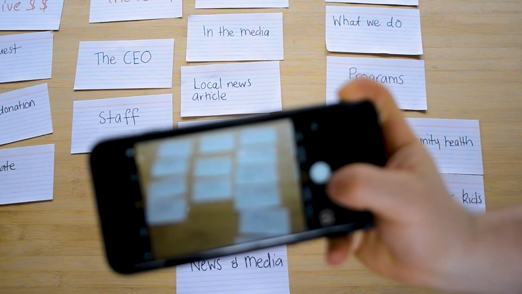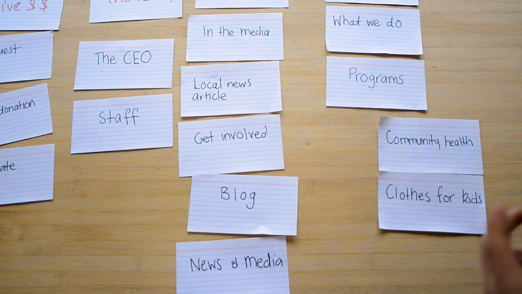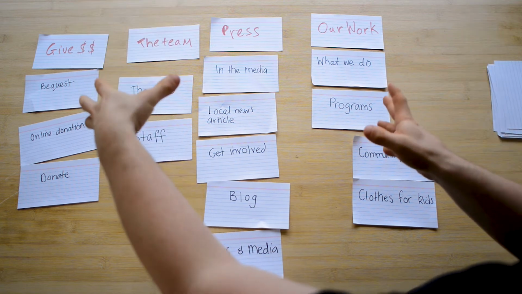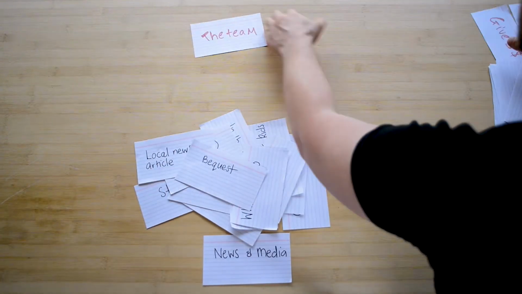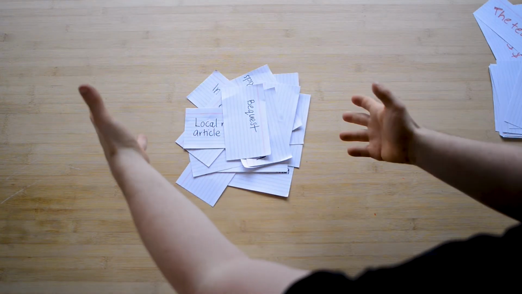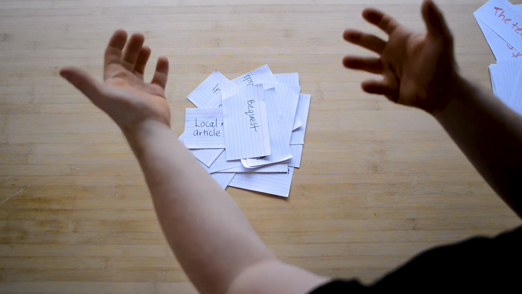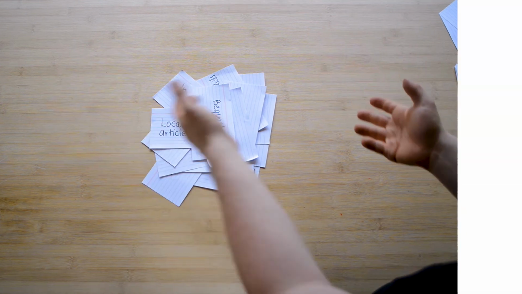When we're done, we take a picture. Note all of this stuff down digitally in the spreadsheet, and then do it again. Which means that each group will start with a new, messy pile of cards to sort.